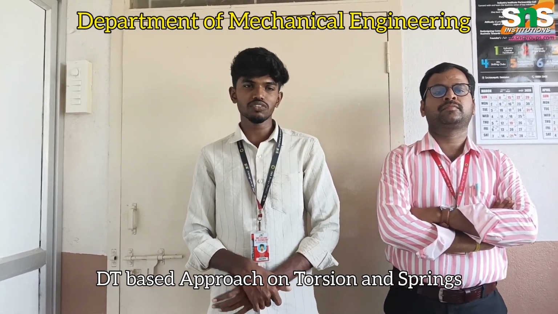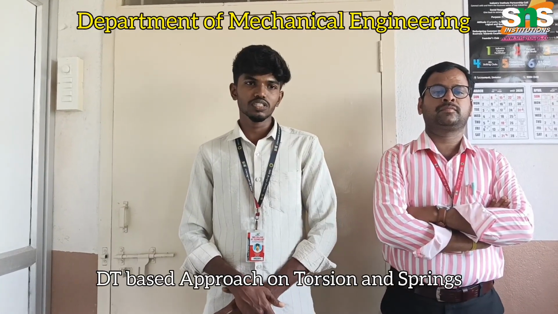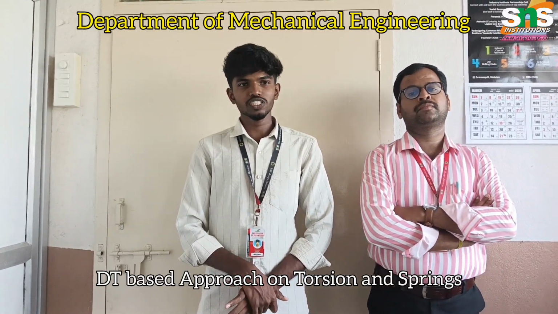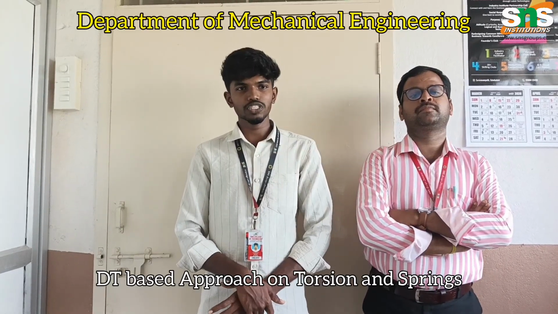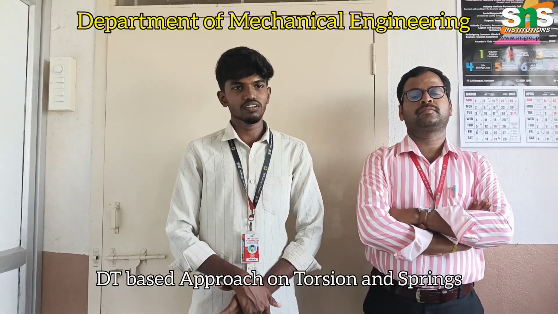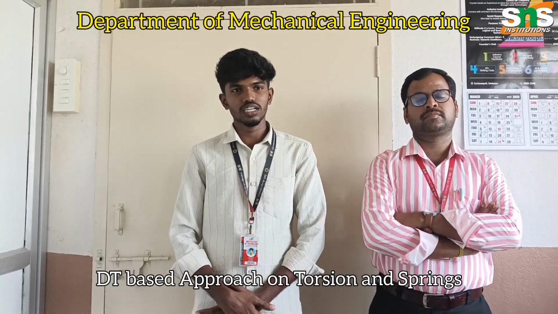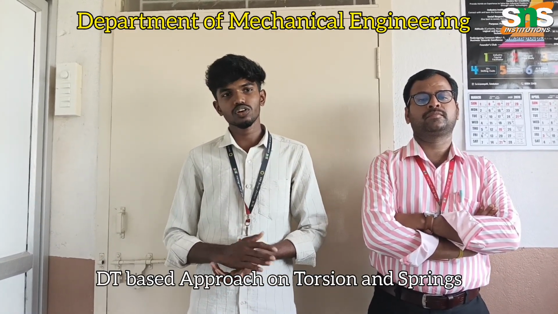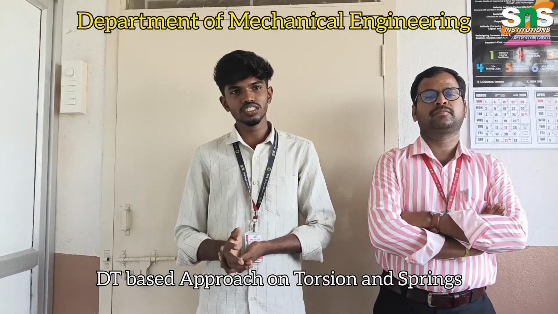There are three types of helical spring: compression spring, extension spring, and torsion spring. A compression spring works under compression force when it is loaded. An extension spring works under tensile force, and a torsion spring works under the twisting force, storing energy by twisting.